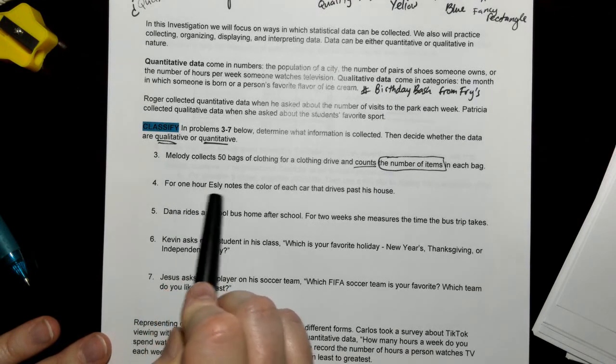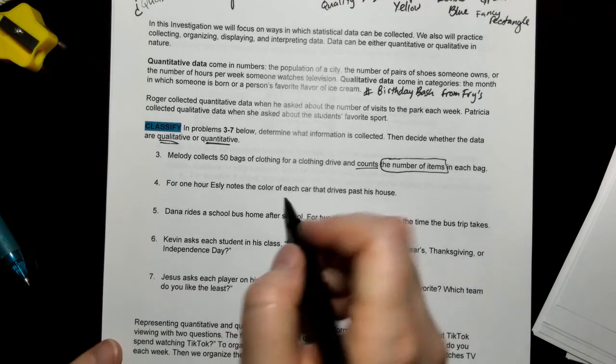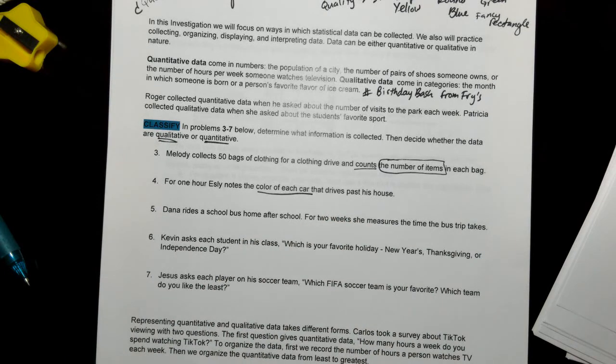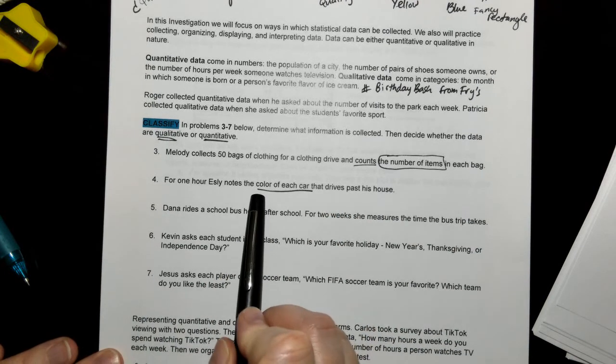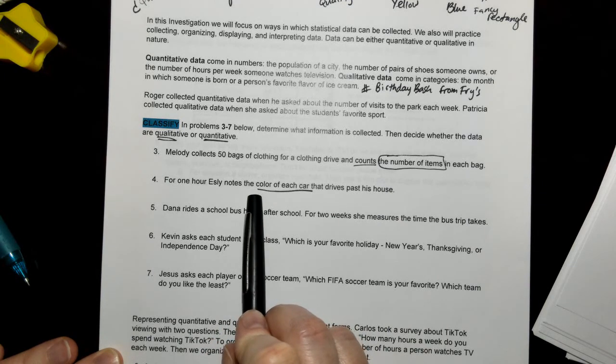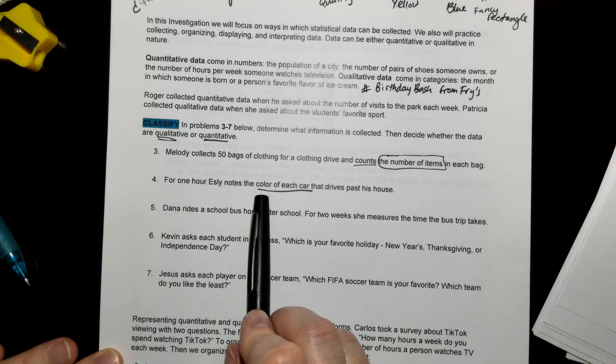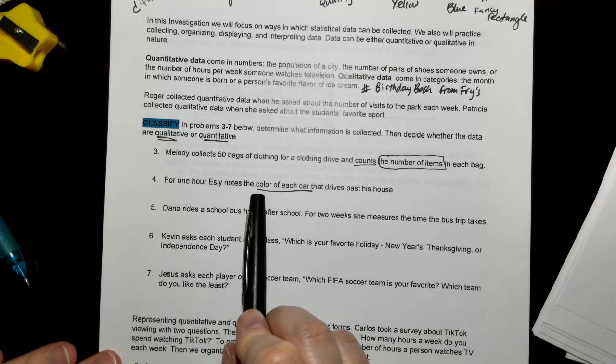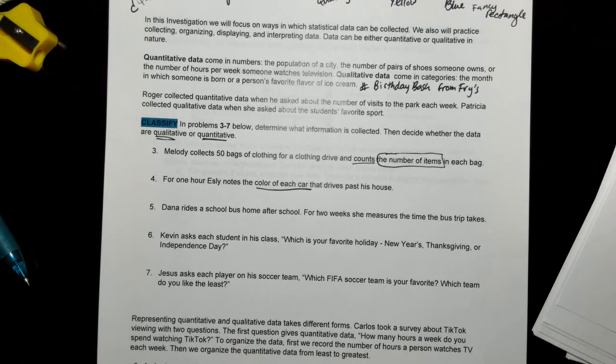For 1 hour, Esley notes the color of each car that drives past his house. So are we counting how many wheels are on the cars? How many people are in the cars? How many dings and dents? How many bumper stickers? That would be quantitative, because those would be quantities, but we're counting the color of each car. We're counting a quality each time. So quantitative or qualitative? I gave it away.